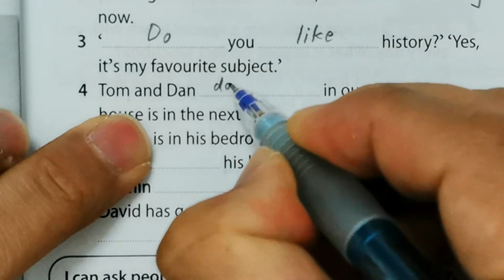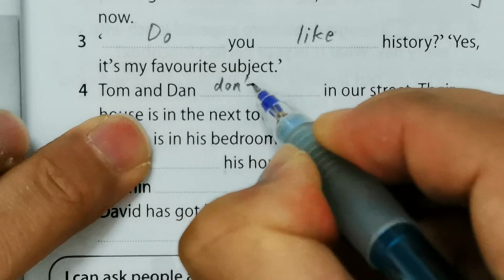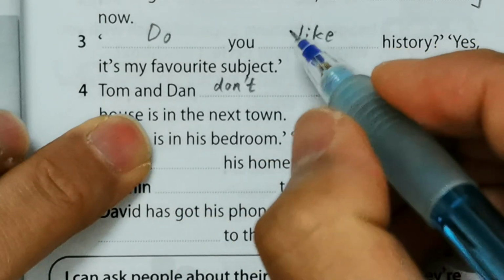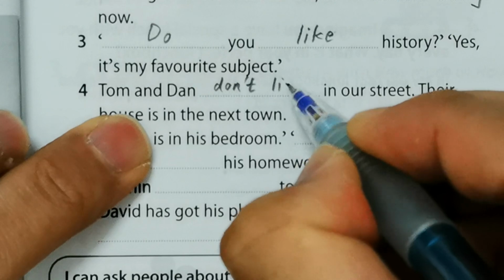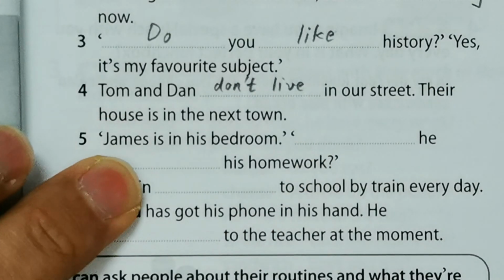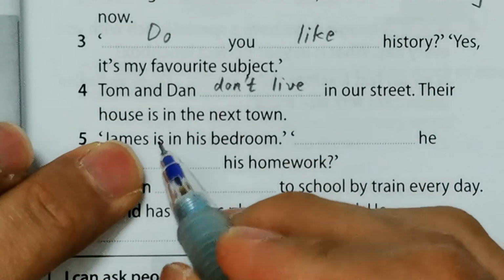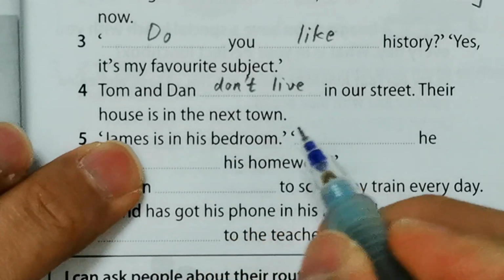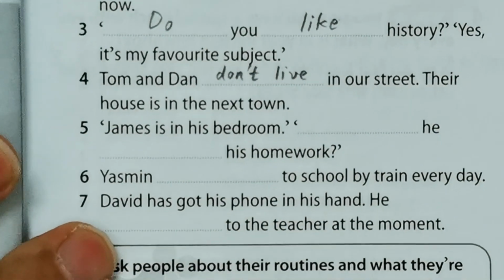So D-O-N apostrophe T. So don't live in our street. Their house is in the next town. Number 5.